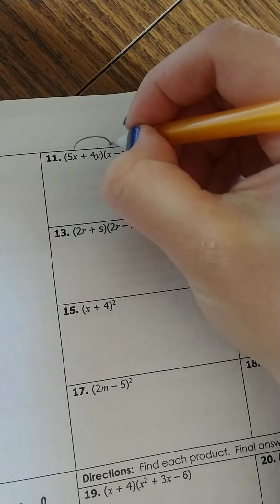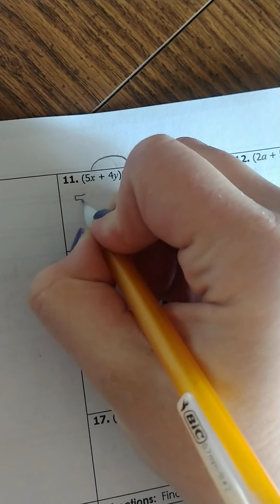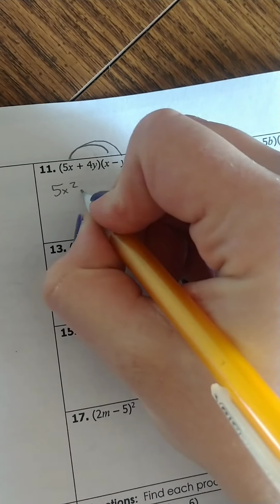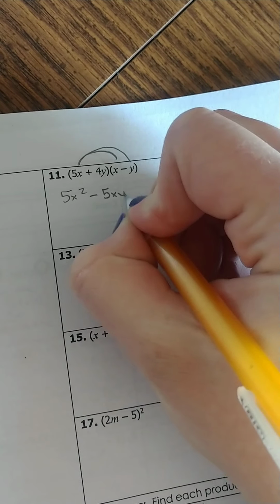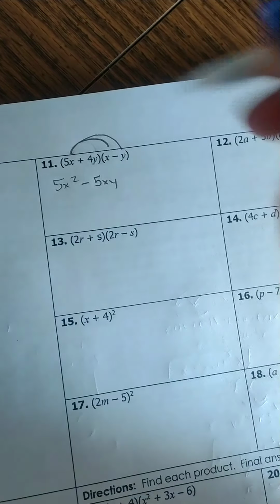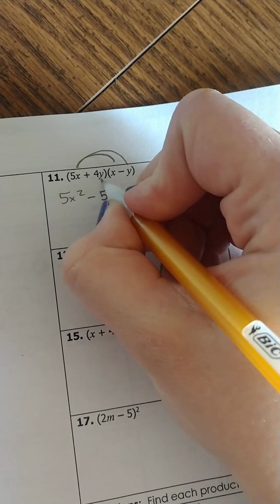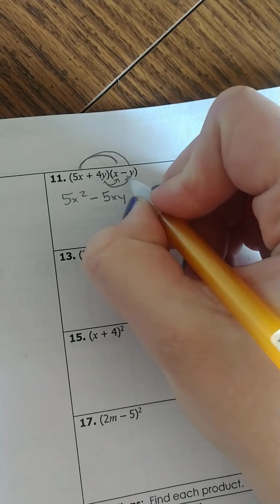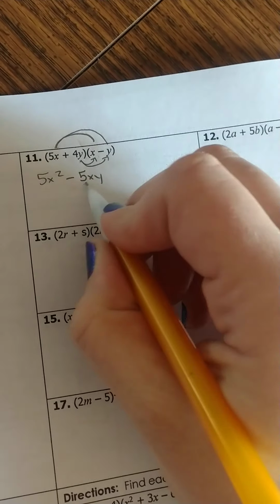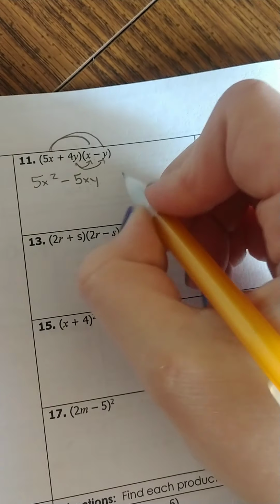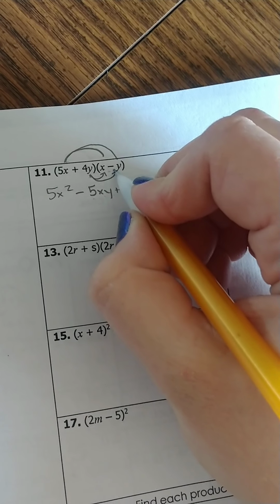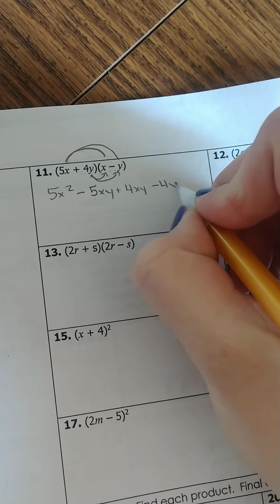There we go. All right, 5x times x gives you 5x squared. 5x times a negative y gives you a negative 5xy. Now come through, I'm just going to use a pencil here, and distribute your 4y. So 4y times x, do you see how this is written 5xy? We're going to write this one in the same format. So plus 4xy. And then 4y times a negative y is a negative 4y squared.